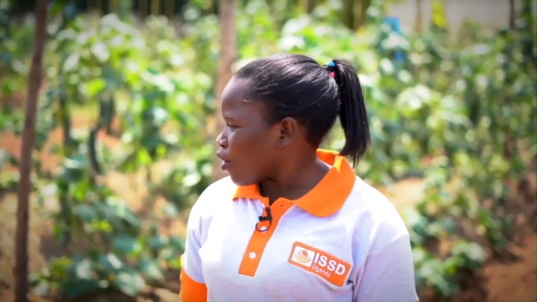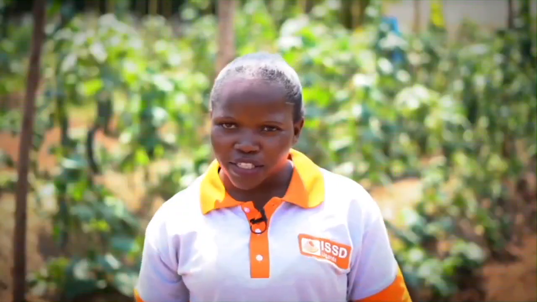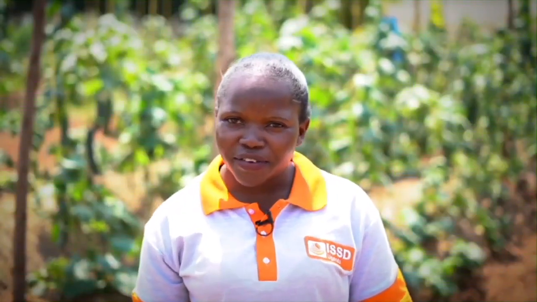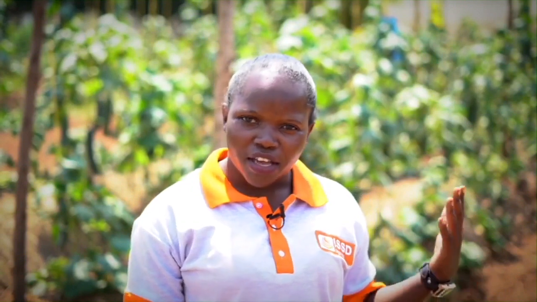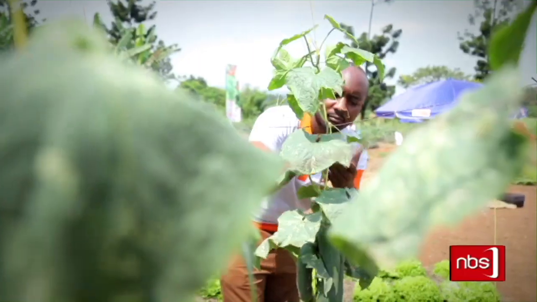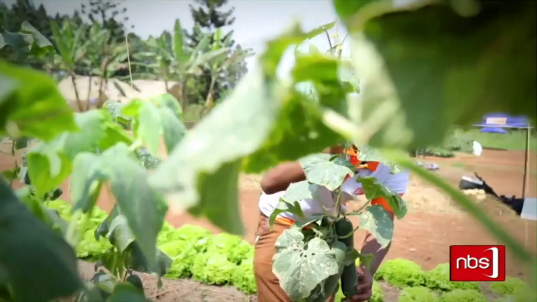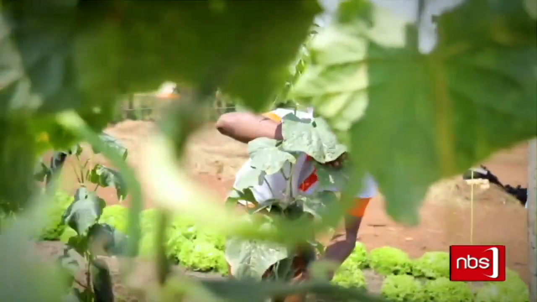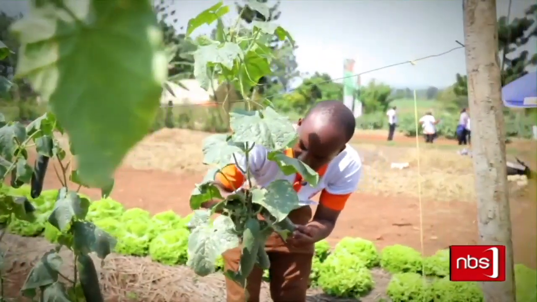Here today, we are going to learn about variety selection. We all know that in order to get better yields and good production, it all starts with the seed selection. If you select a good seed variety, of course you'll get a very good output. So there are some of the characteristics we follow when we are selecting a good variety.